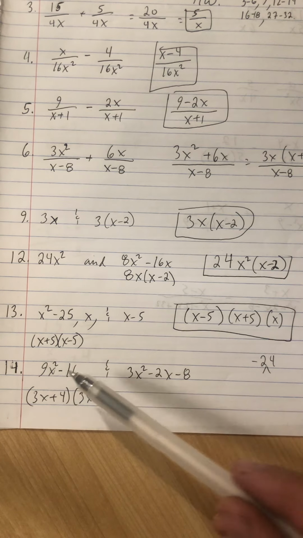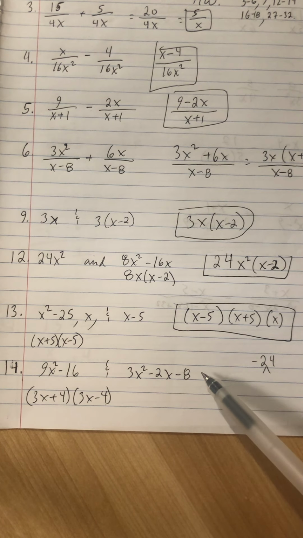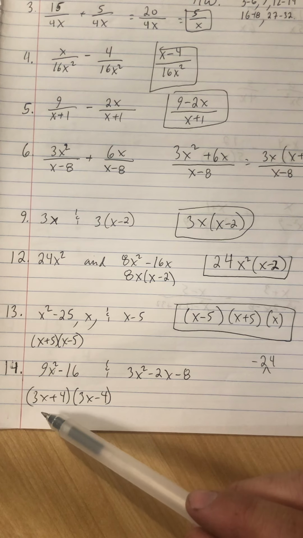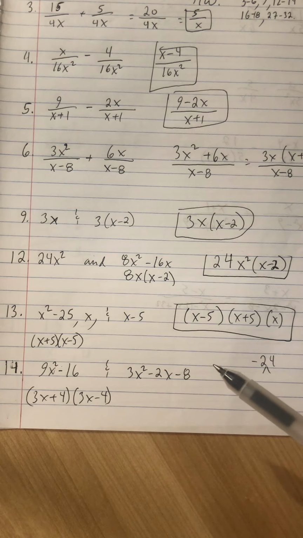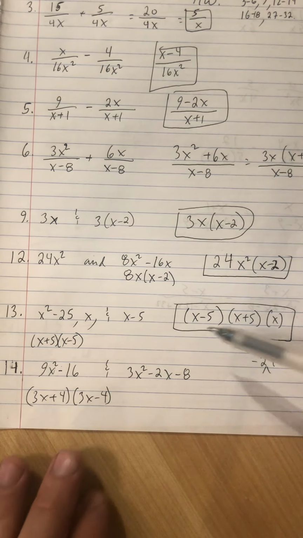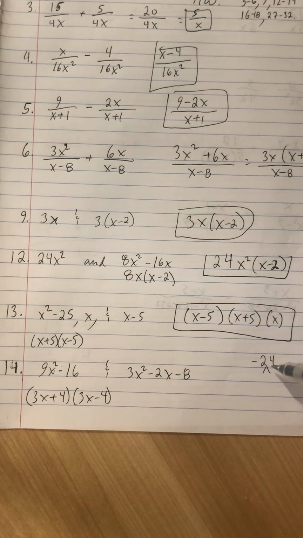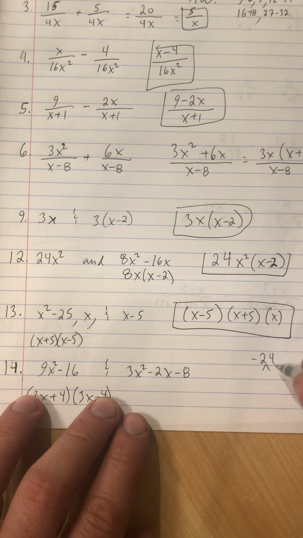Number 14, we've got 9x squared minus 16 and 3x squared minus 2x minus 8. So what you want to do there is essentially factor this one. So you get 3x plus 4 and 3x minus 4. And then for this one, you're going to have to use key number in order to factor. So 3 times negative 8 is negative 24. So two numbers that multiply to negative 24 but add to negative 2. We could try out negative 6 and 4. So negative 6 times 4 is negative 24. Negative 6 plus 4 is negative 2.